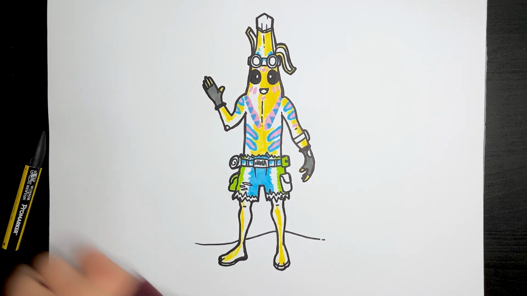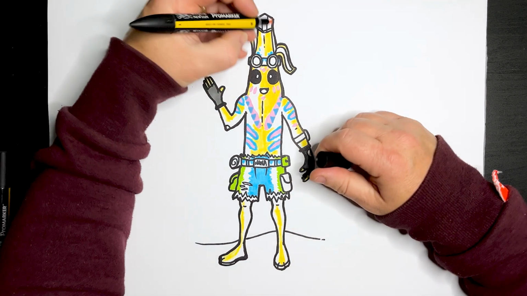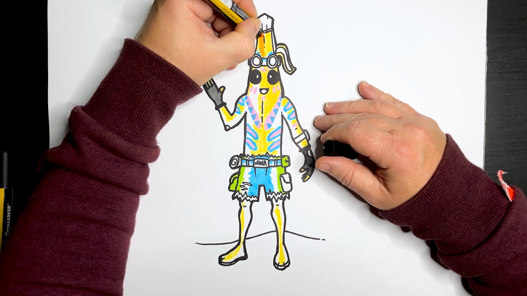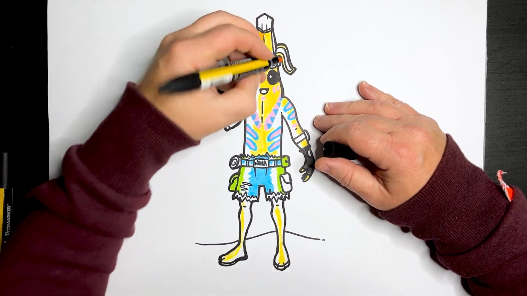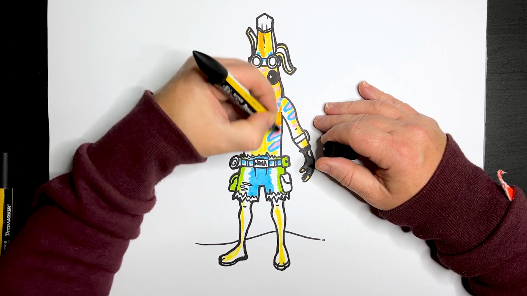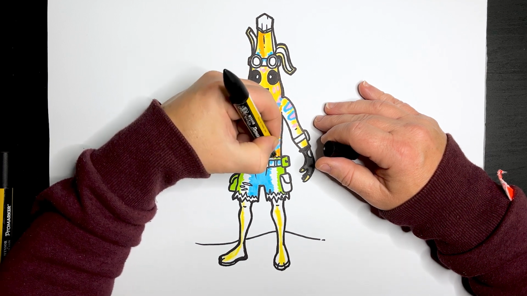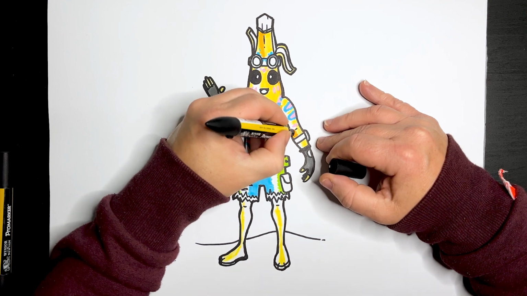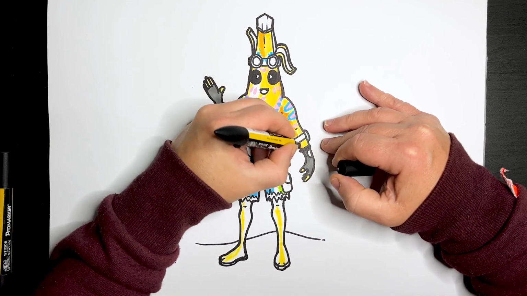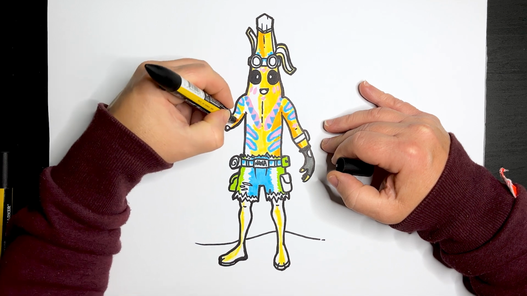And I'm just going to get myself a slightly darker yellow just to add a bit of colour variance to my picture. So come in here on this side, just to show the shadow on him. Inner part here, this could be a nice sort of deeper yellowy colour. Same in here too.